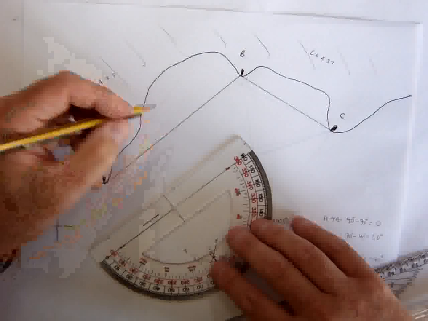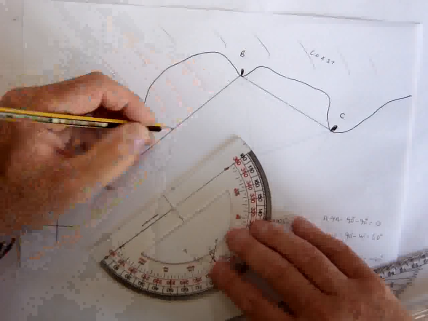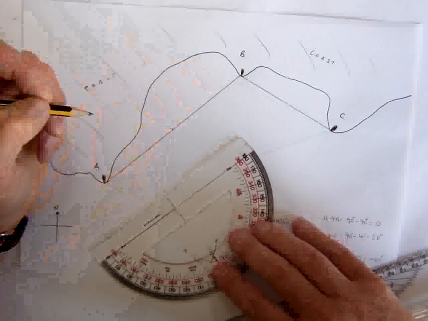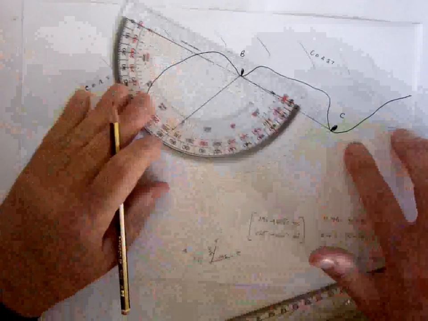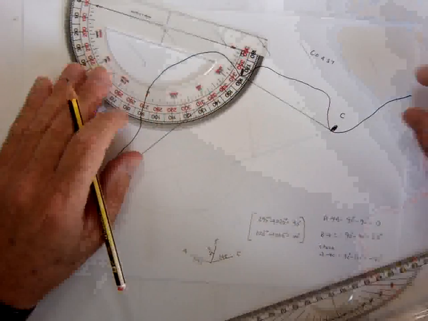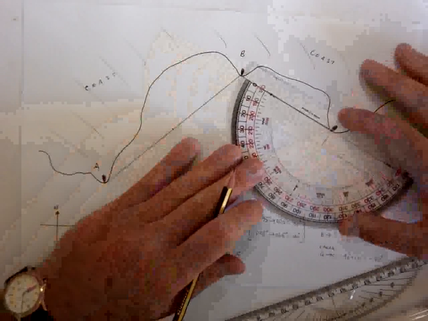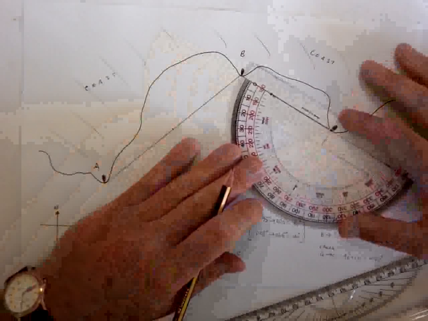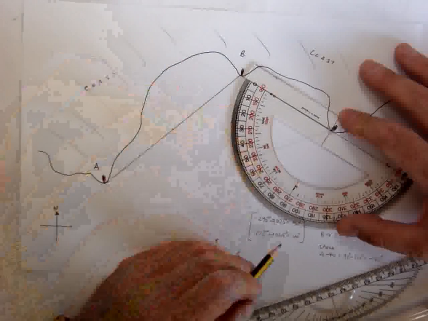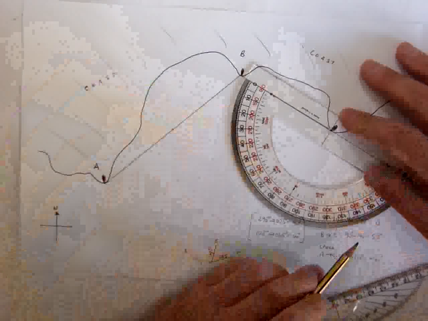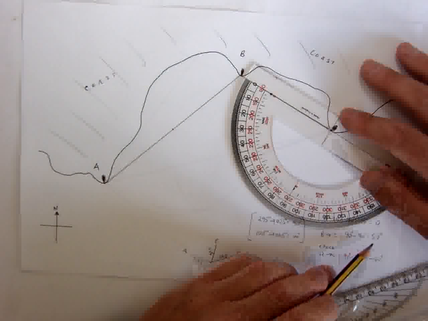So what we need to do is calculate halfway between A and B. Between B and C we have 40 degrees. So what we need to do here is measure an angle of 40 degrees, 90 degrees minus 40 is 50 degrees.